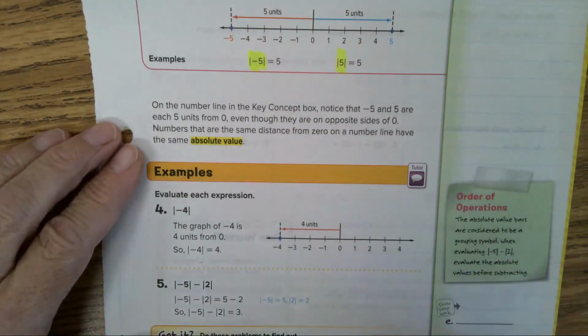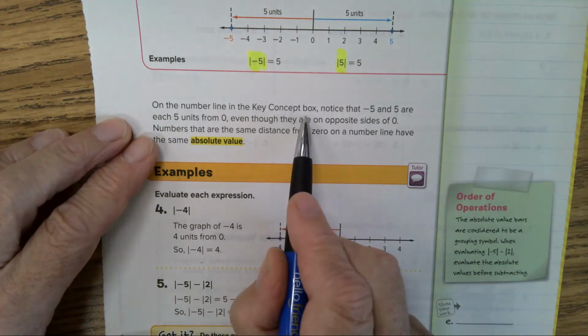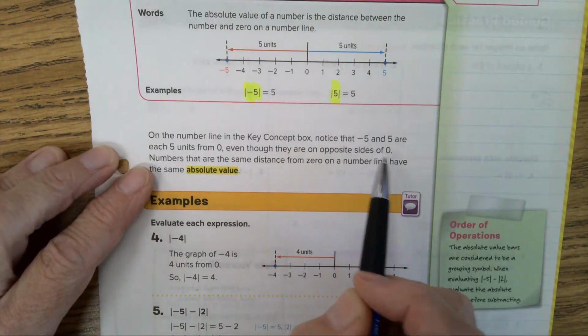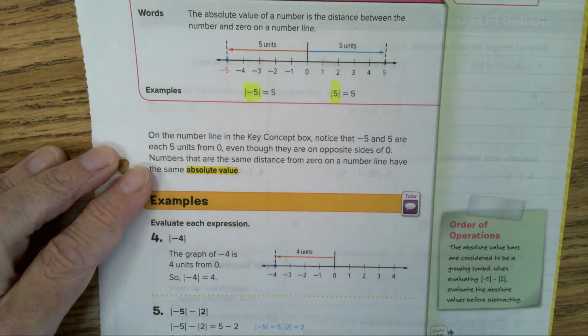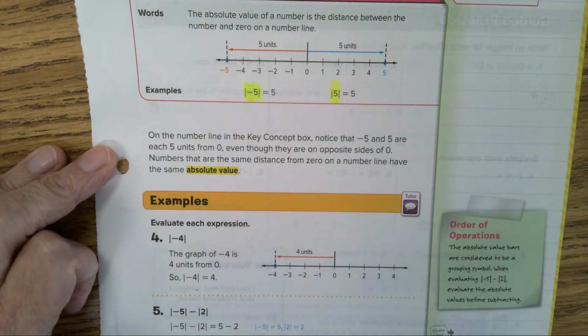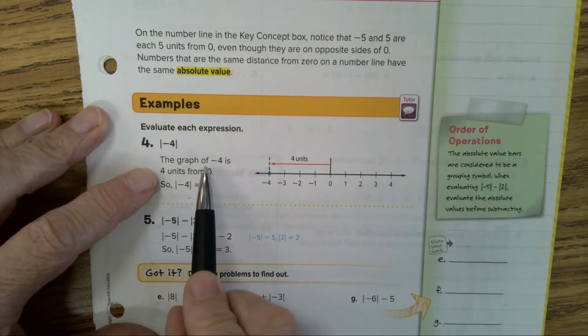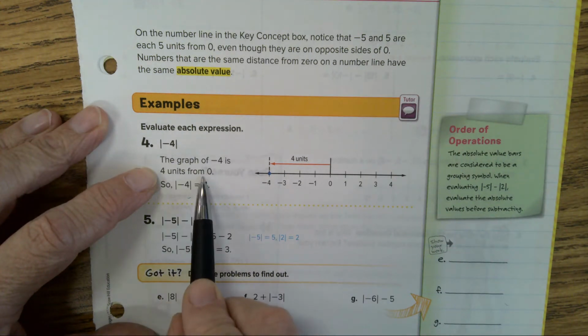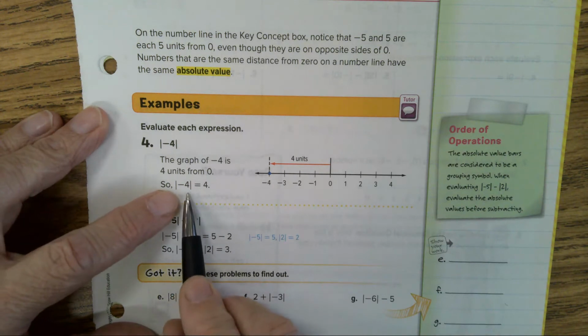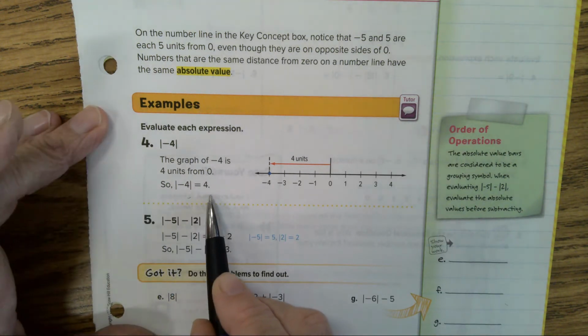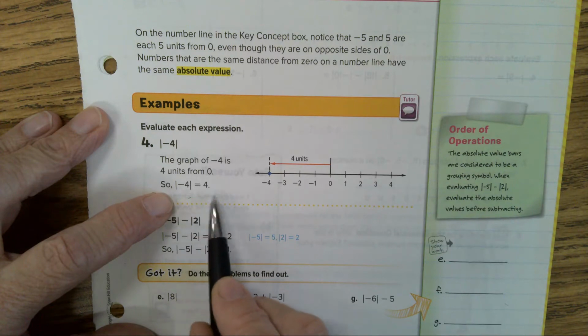Now, on the number line in the key concept box, notice that negative 5 and 5 are each 5 units from 0. Even though they are on opposite sides of 0, numbers that are the same distance from 0 on a number line have the same absolute value. So let's look at their examples. The absolute value of negative 4. The graph of negative 4 is 4 units from 0. So the absolute value of negative 4 equals 4.